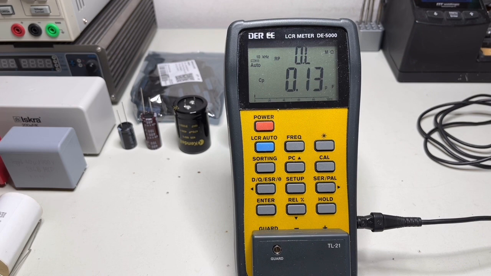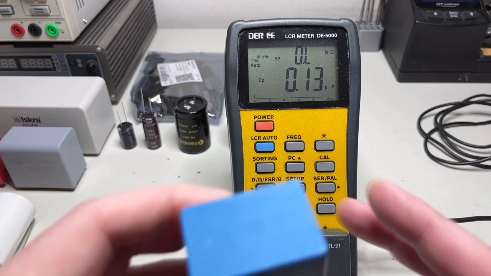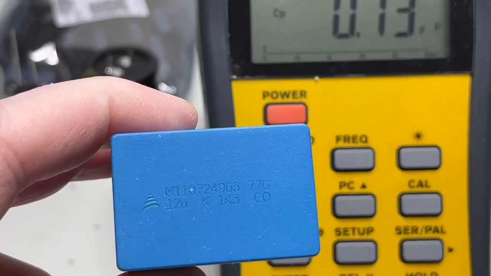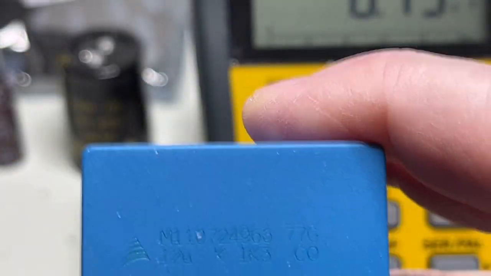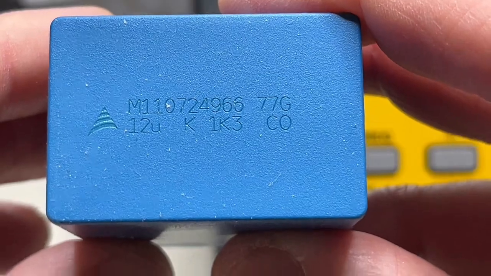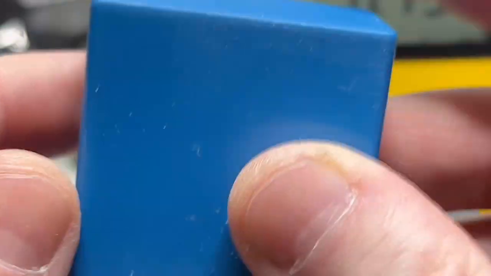For the first capacitors, I have three capacitors for which I do not have data sheets, because I don't use them. I have data sheets, but it makes no sense to show them. This one, for example, is a low capacity capacitor, how that sounds, huh? It's 12 microfarad at 1300 volts.